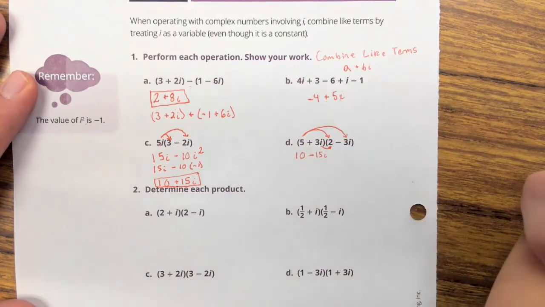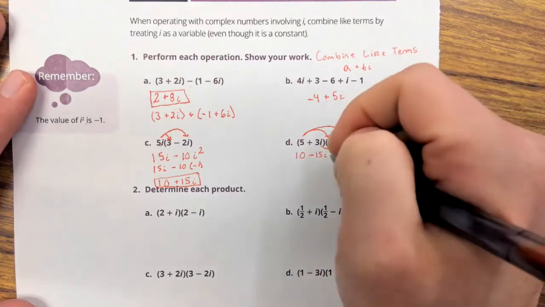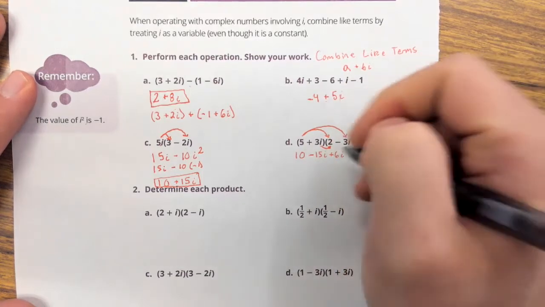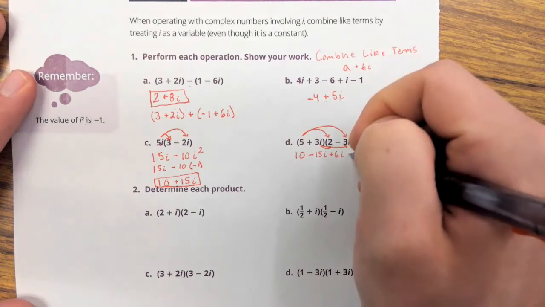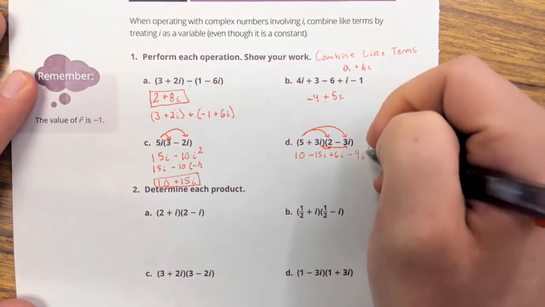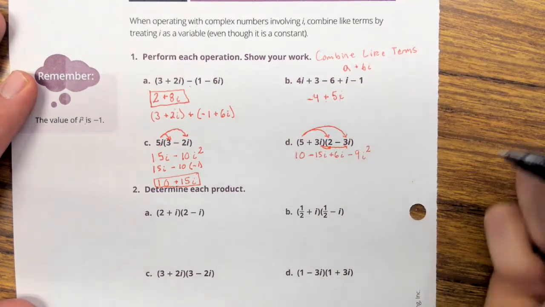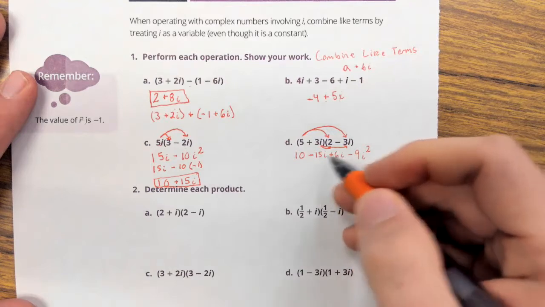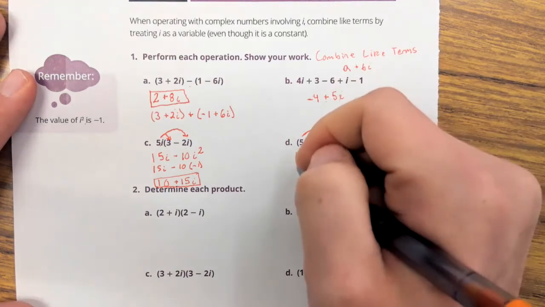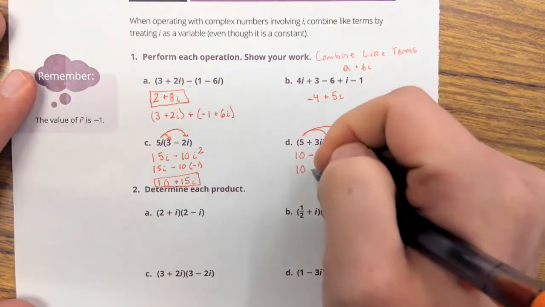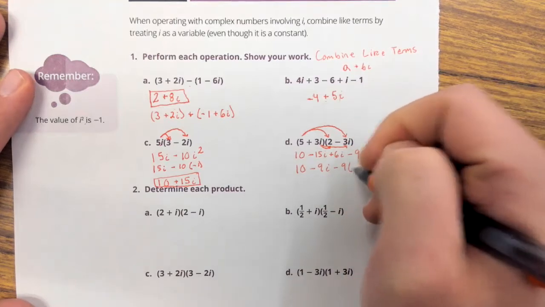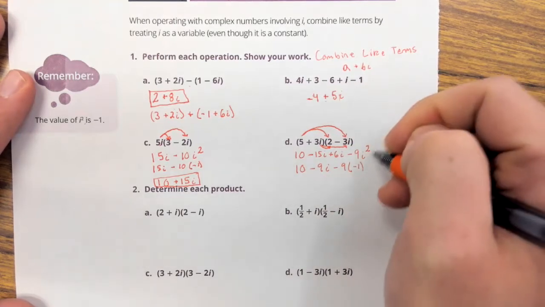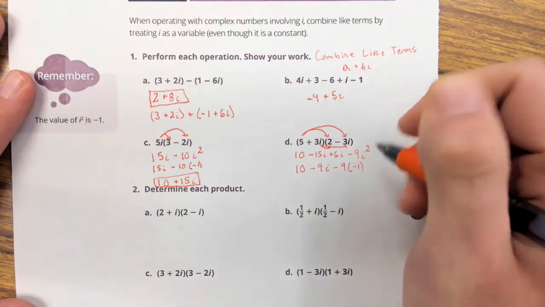Now I'll do positive 3i times 2 for 6i. 3i times negative 3i gives me negative 9i squared. Okay, so remember, we're combining like terms, so I can combine those. I can rewrite this as 10 minus 9i minus 9 times negative 1. Always replace i squared with negative 1.